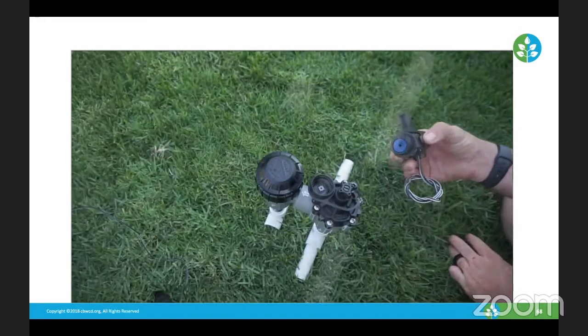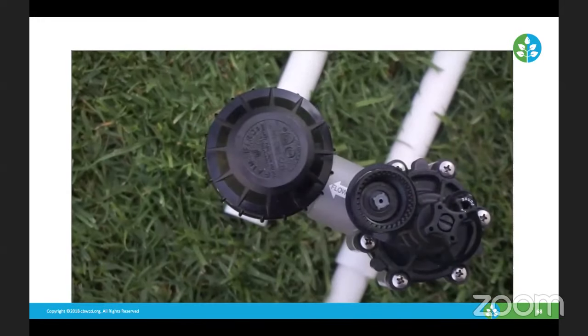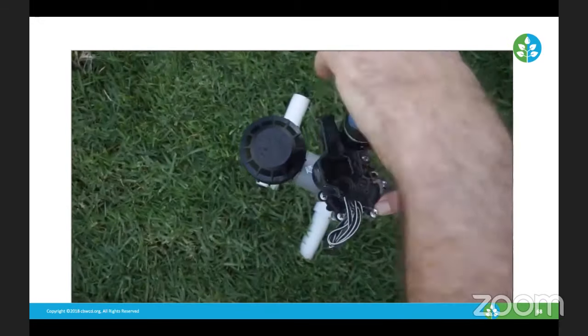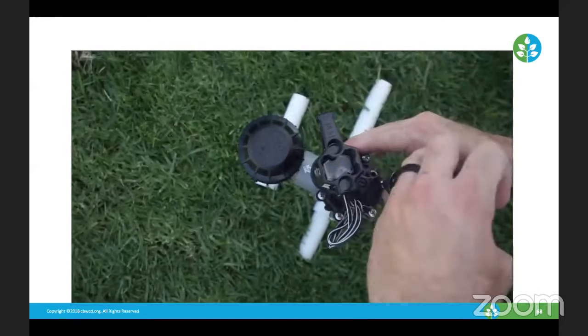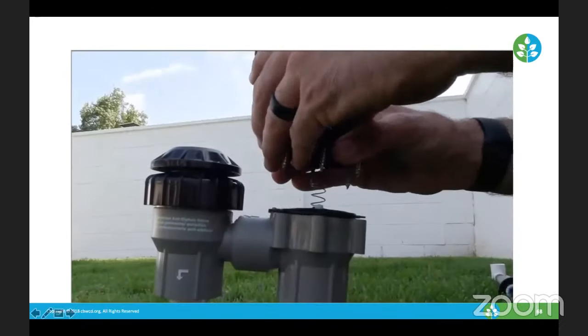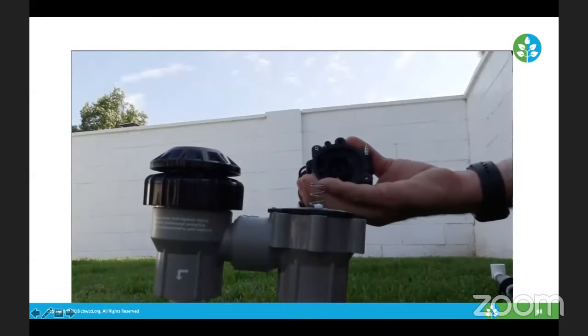This is the electrical component. You want to check the port, make sure that's nice and clean. The second part is the bonnet. The bonnet can be taken off with a screwdriver. As you can see, that's the upper component that comes apart.